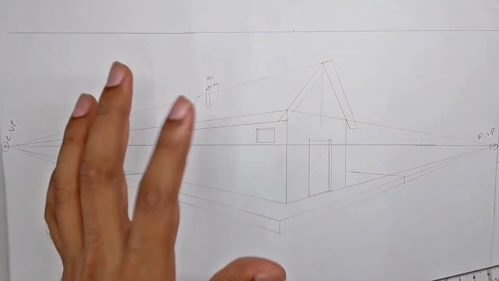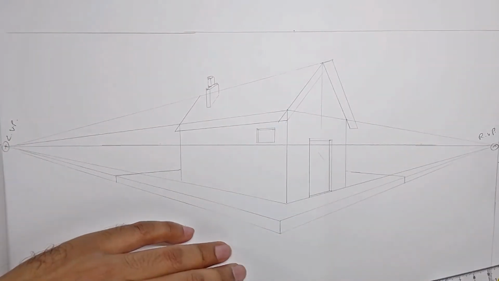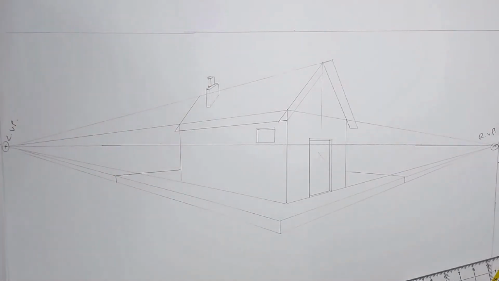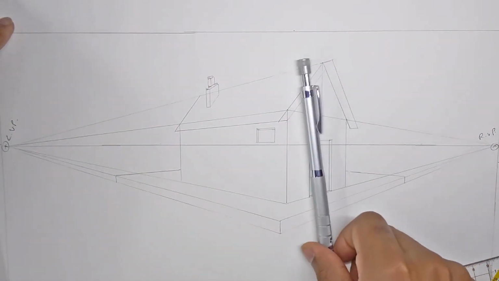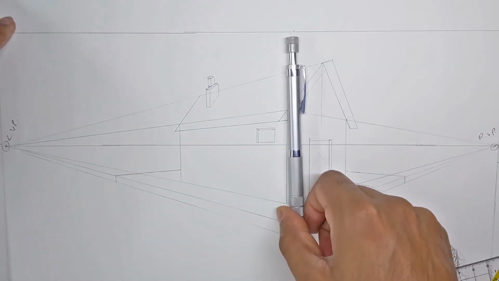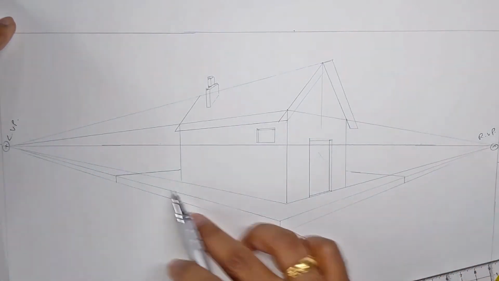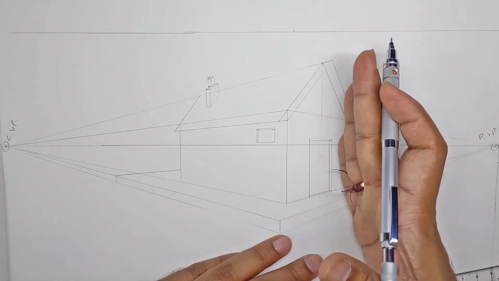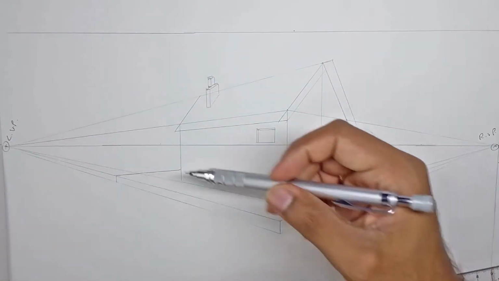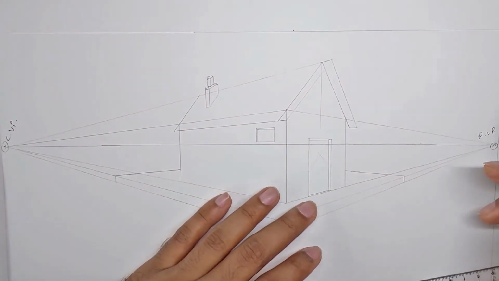So we have a house with small little details and a platform, in 2-point perspective. The thing to remember about 2-point perspective is all your vertical lines will remain vertical, and from that vertical line you have to draw lines to both your vanishing points and then determine what should be the length of your house. Just mark those points again with vertical lines. So that's all there is to it.